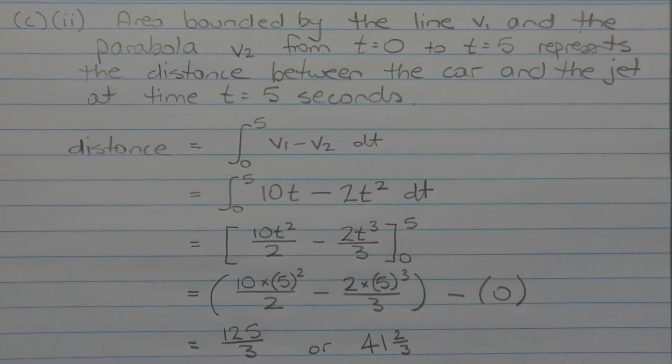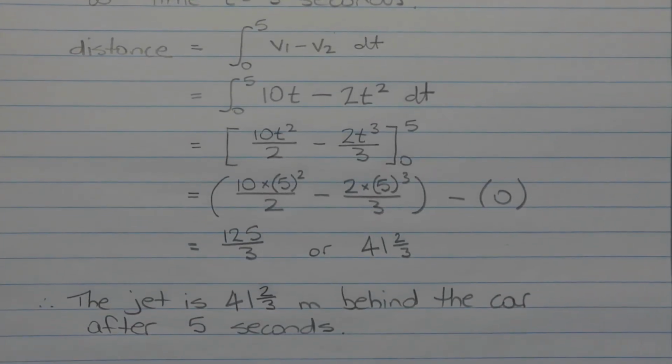Applying the limits of integration, that equals 10 times 5 squared over 2, minus 2 times 5 cubed over 3, minus 0, which equals 125 over 3, or 41 2/3 as a mixed numeral. Therefore, the jet is 41 2/3 meters behind the car after 5 seconds.